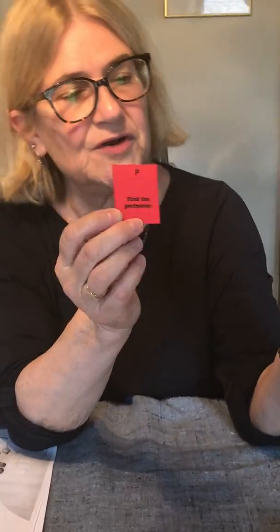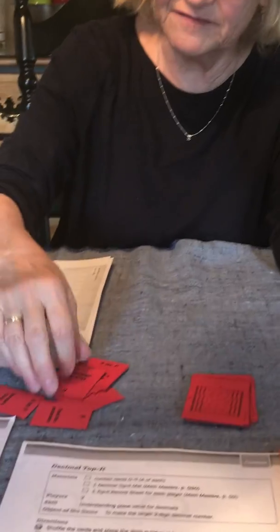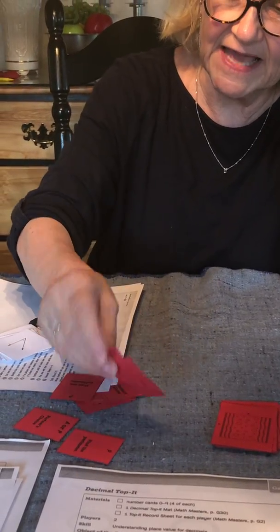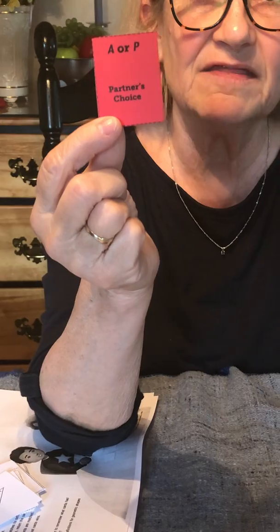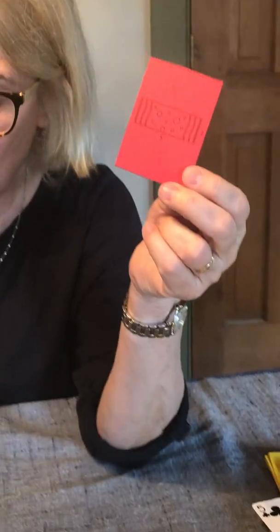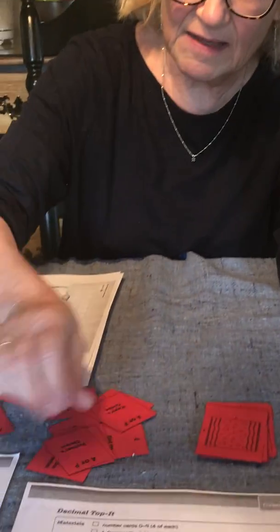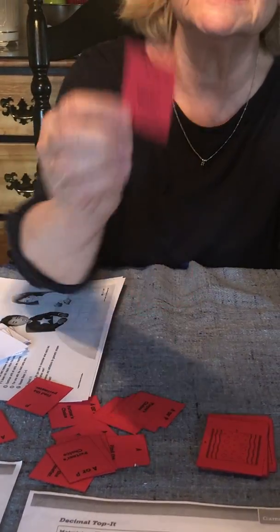Or my card might have said A, and in that case it would say find the area, or it might say A or P, partner's choice. So the person that I'm playing with gets to choose whether I have to find the area or the perimeter, or it might say player's choice, and in that case I get to choose. Just a fun way to practice some multiplication facts.